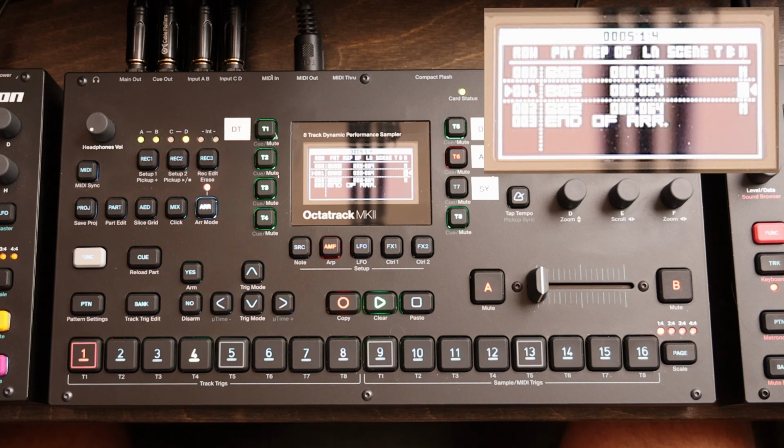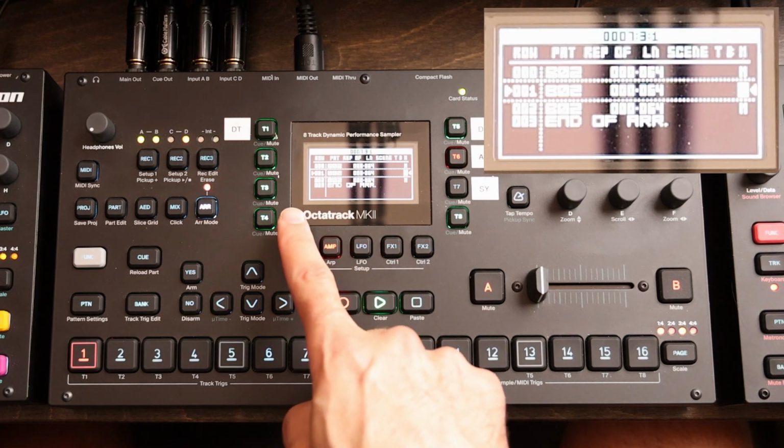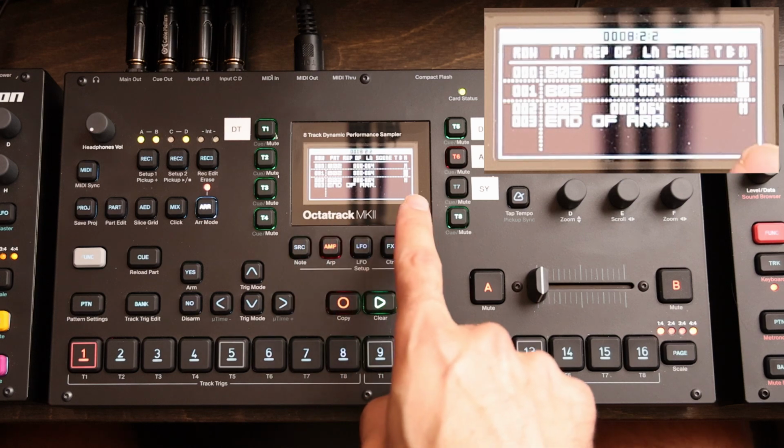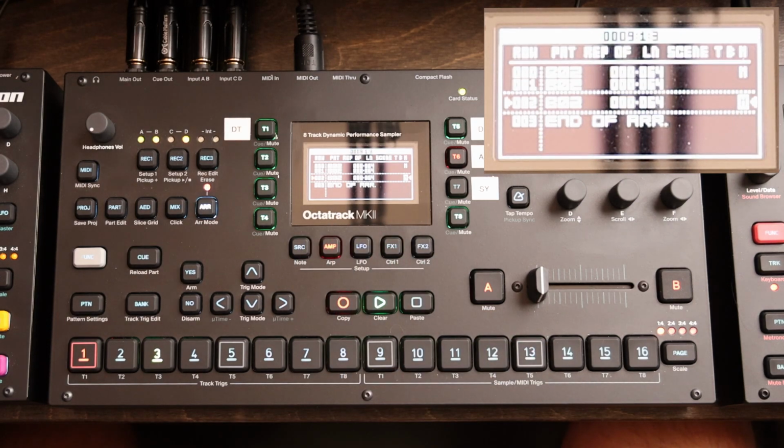Now you should hear everything. And you do. So the mutes worked great. Now this next pattern coming up, same thing, but minus all the instruments again. Instruments are still there. What's going on?